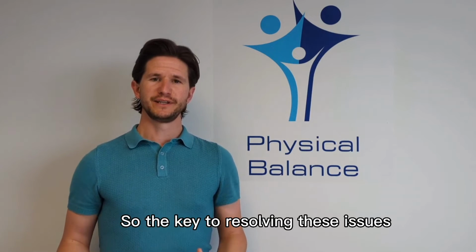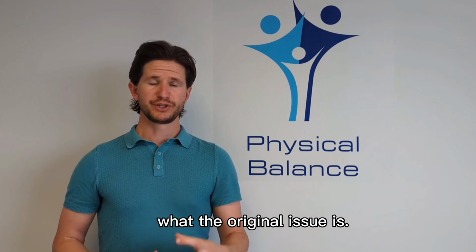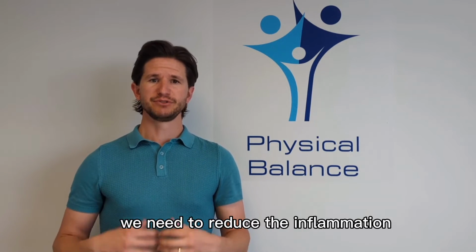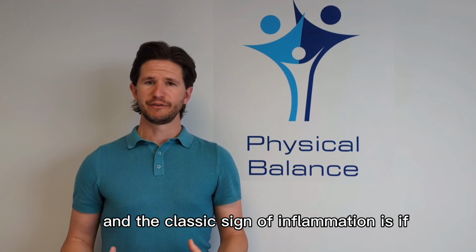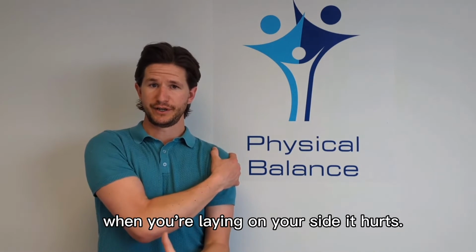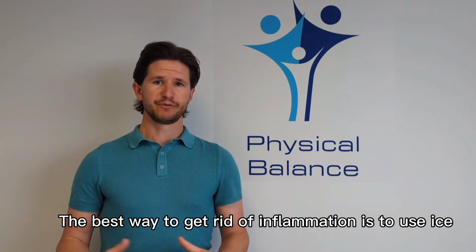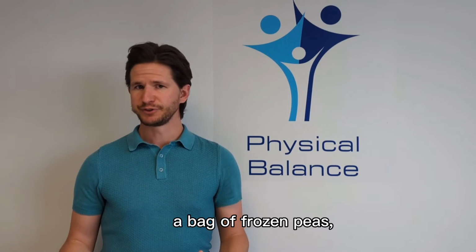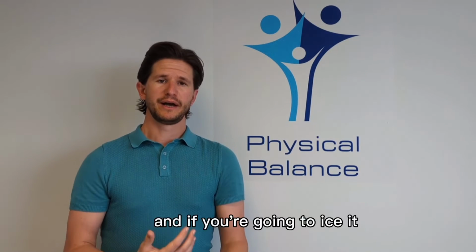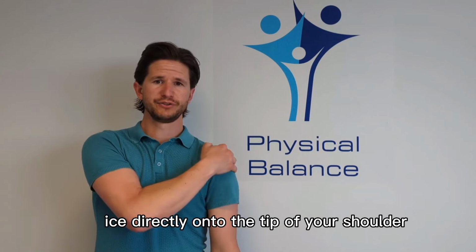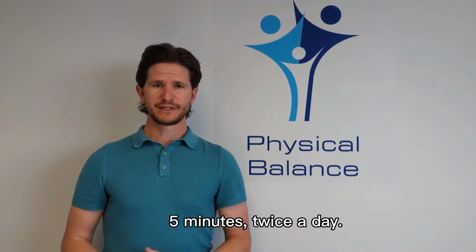So the key to resolving these issues is to work out what the original issue is. If there's inflammation, we need to reduce the inflammation. And the classic sign of inflammation is if when you're laying on your side, it hurts. The best way to get rid of inflammation is to use ice. A bag of frozen peas, a freezer pack, anti-inflammatory gel, and if you're going to ice directly onto the tip of your shoulder, 5 minutes twice a day.